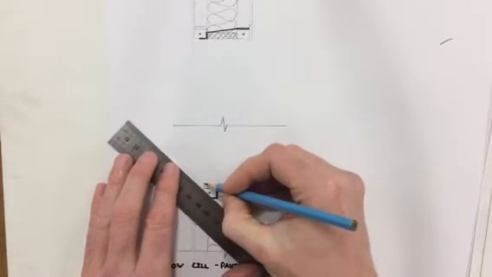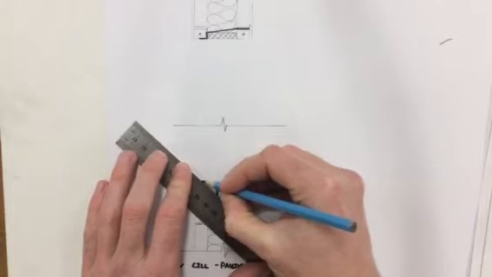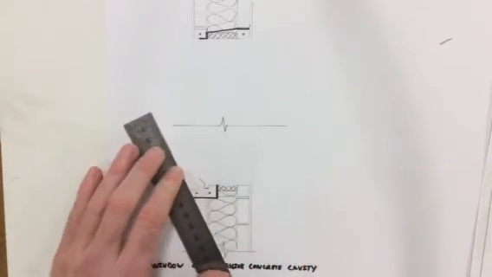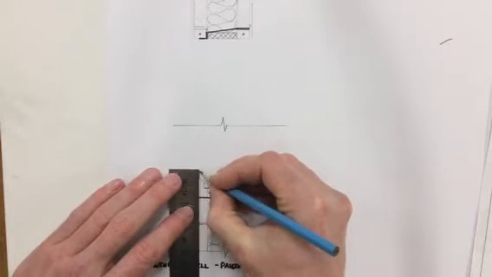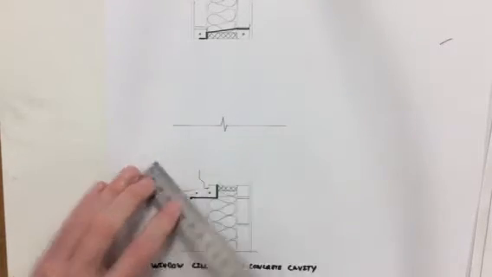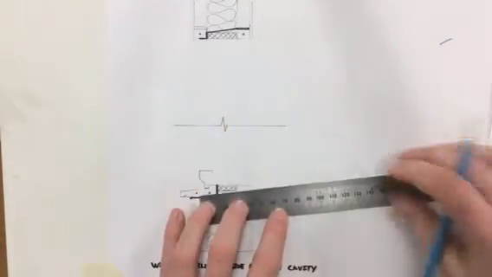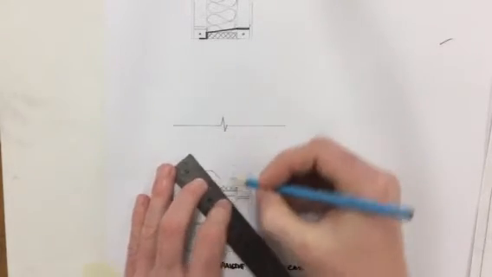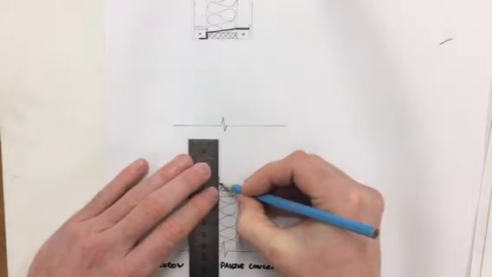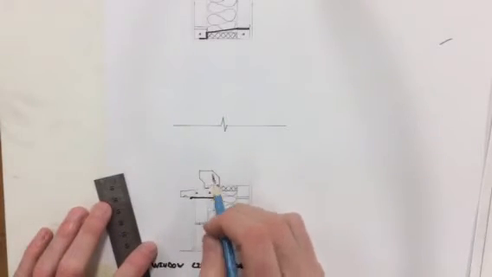Then I'm going to go out at an angle, any angle, out there, and then I'm going to go vertically again. All right, so this is just creating the profile of the window frame. It could take any shape really within reason, I suppose. Okay, so that would be our window frame.